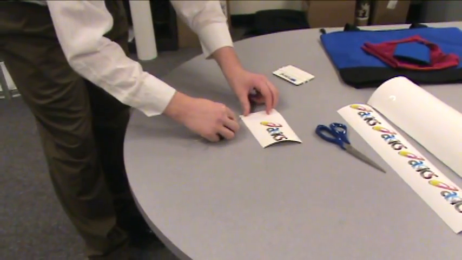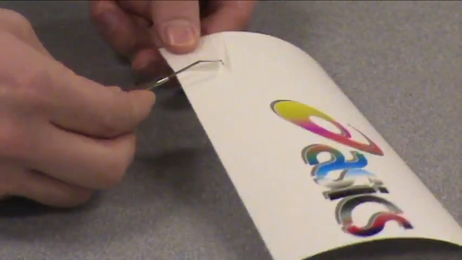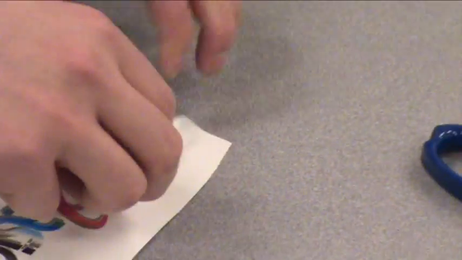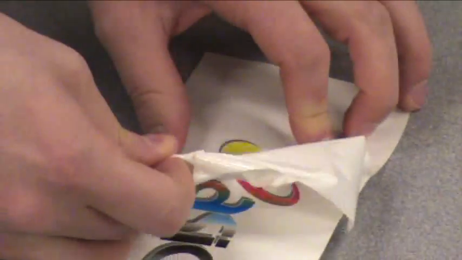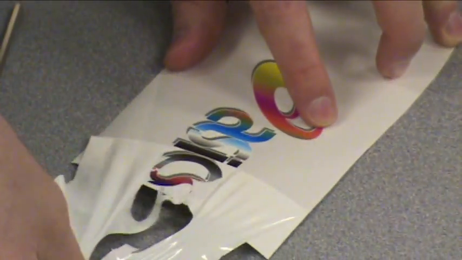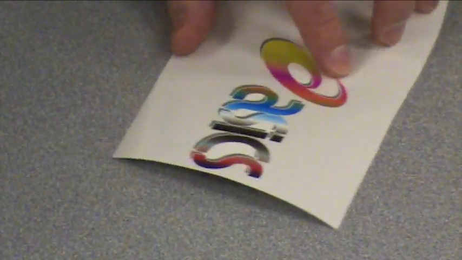What I'm doing now is same thing you saw in the beginning of the video where I showed you the different layers. I'm going to grab that layer, the top layer, and begin to remove it. So you can see it just peels away. So all that's left is my design on there.